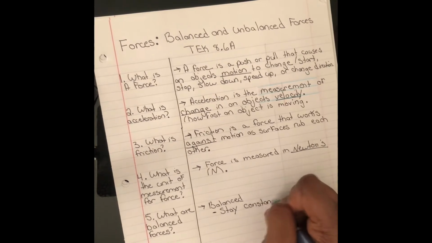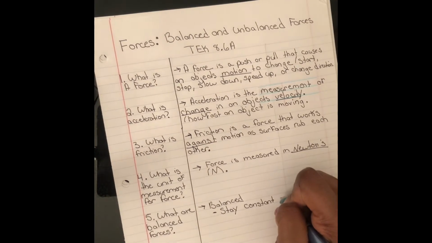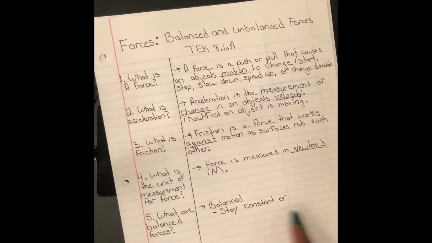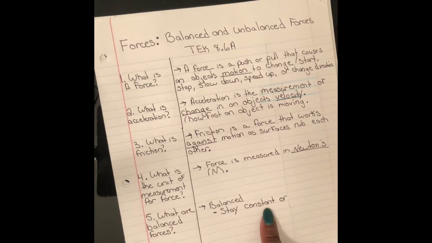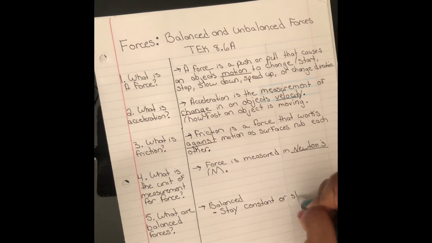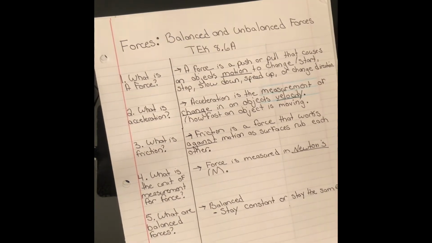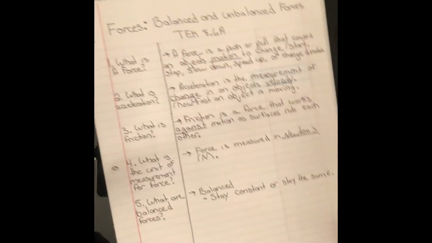Now, if we're staying constant, we are basically staying the same. So balance means to stay constant or stay the same. Now let me give you a little visual real quick, and do not judge my picture.